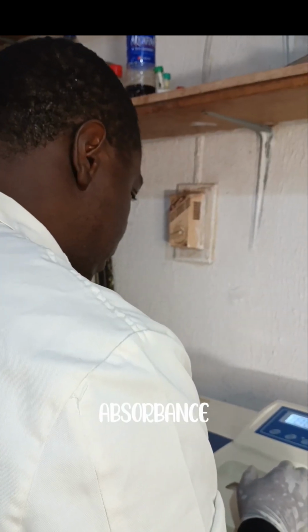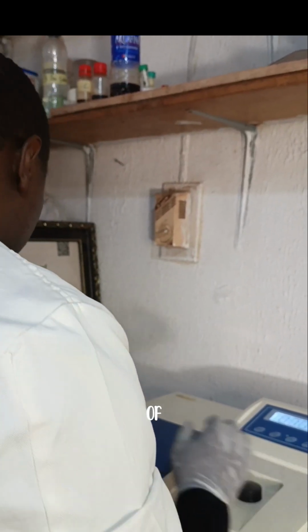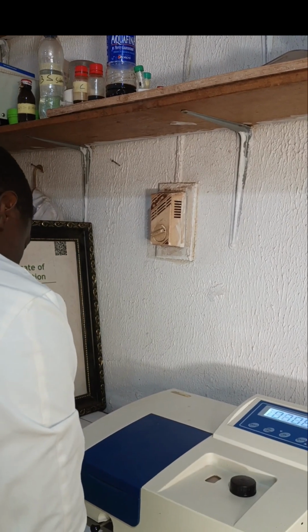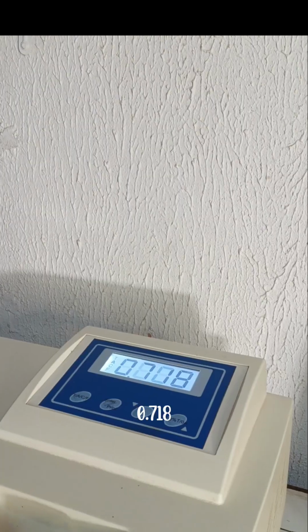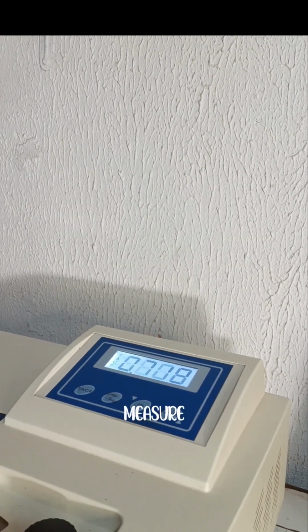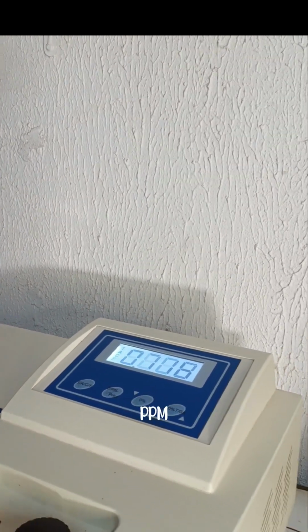Then we measure the absorbance of 5 ppm. We got it to be 0.718. Then the next we'll measure will be 10 ppm.